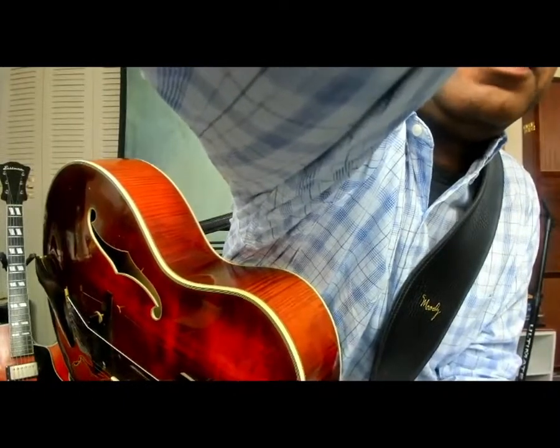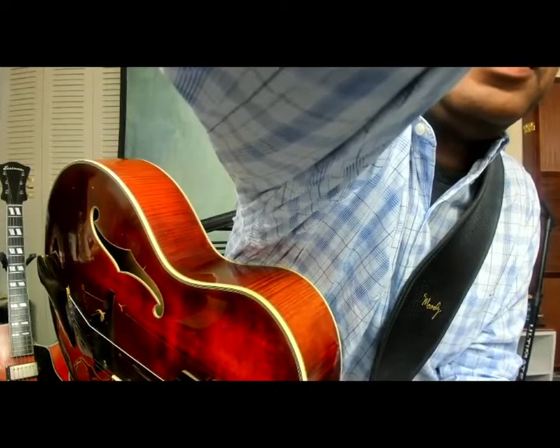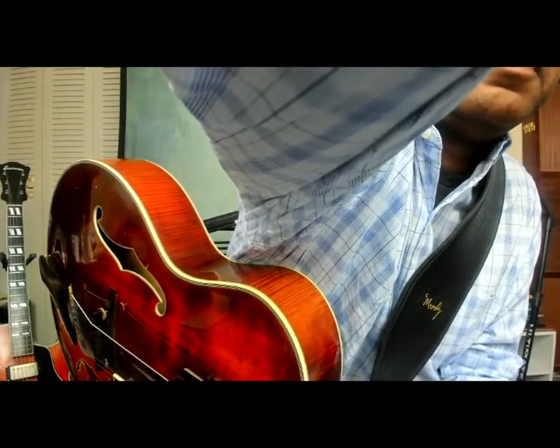P90 looking pickups. Oh yeah, someone talking about my guitar. What kind of guitar is that? Oh, this is an Eastman.